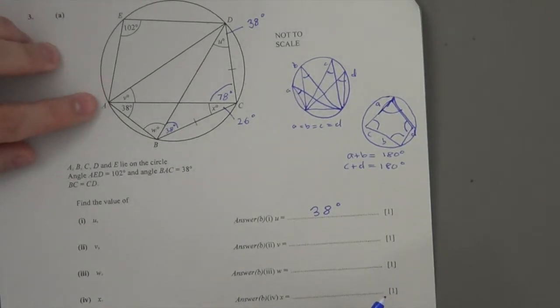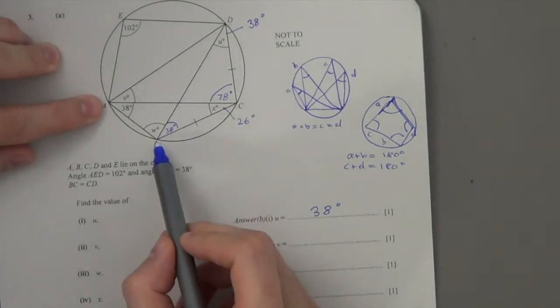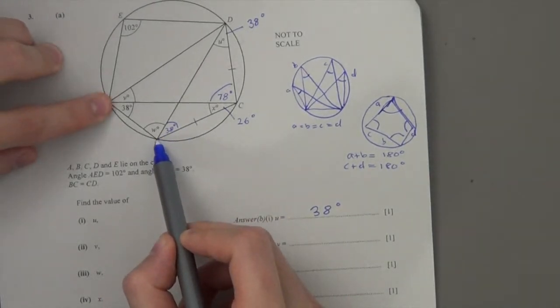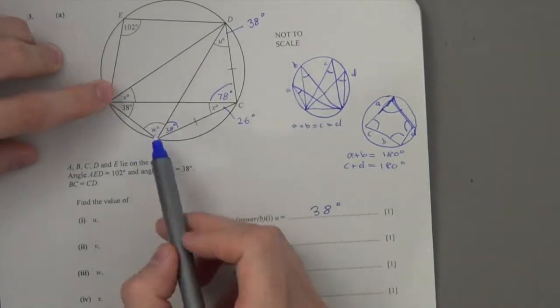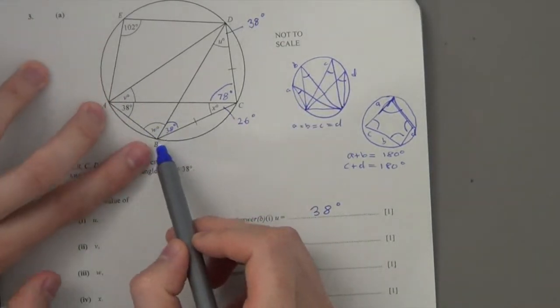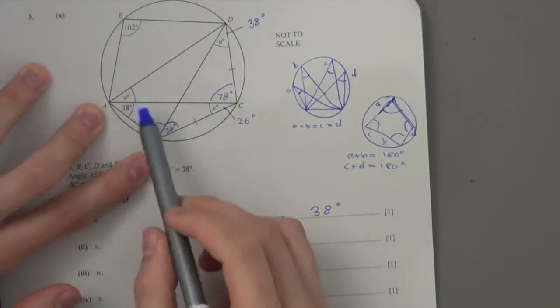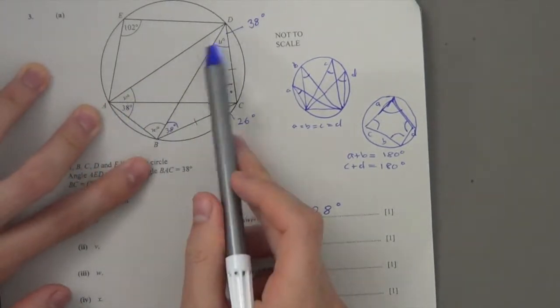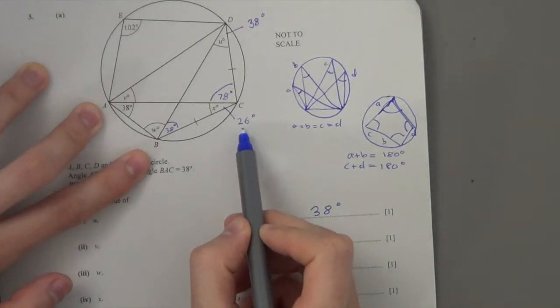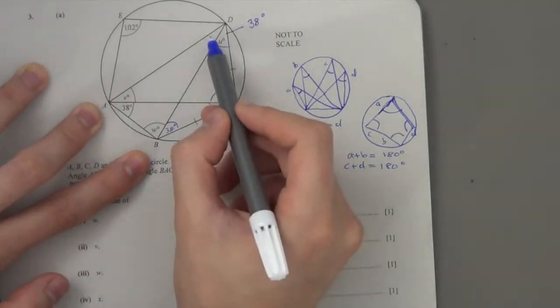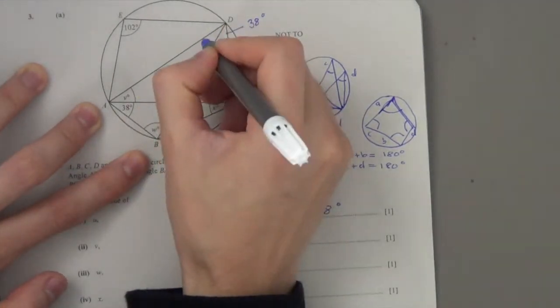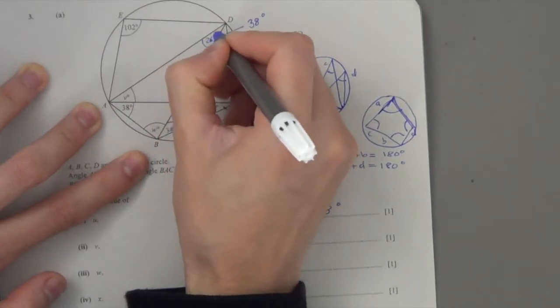Now, notice that this point and this point, I'm now going to use this rule from this point and this point. A and B makes a triangle to C, but A and B also makes a triangle to D. So if this angle was 26, this angle here also is going to be 26.